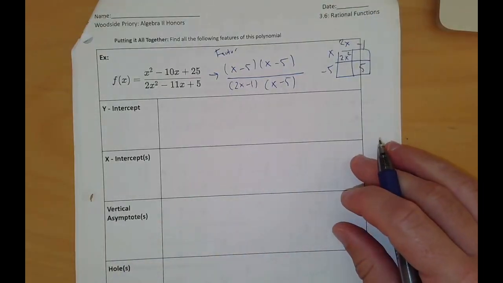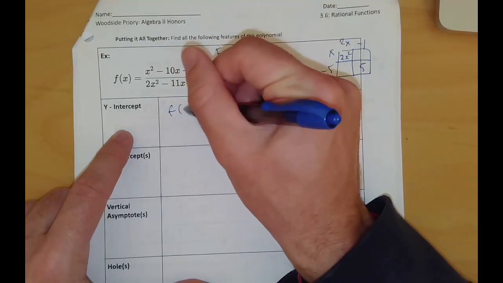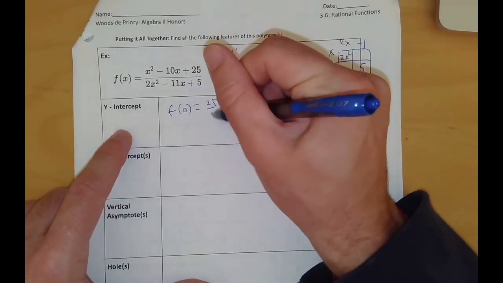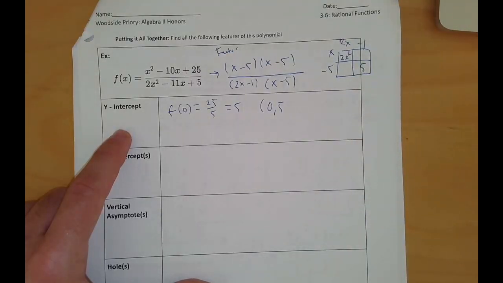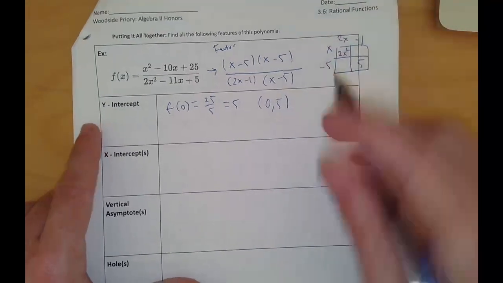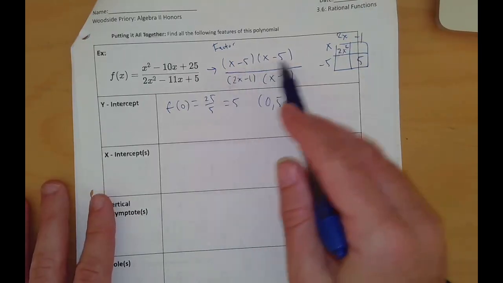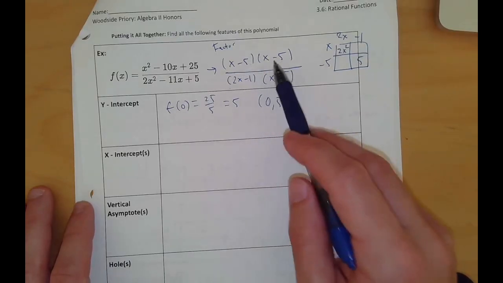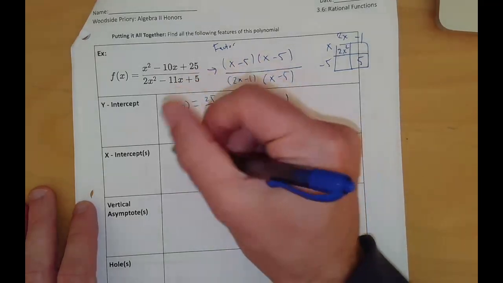Okay, let's go through each one. Y-intercept: always just plug in 0 for the y-intercept. F of 0, plug in 0 top and bottom. We're going to get 25 over 5. It's 5. Okay, that's 0 comma 5. X-intercepts: for x-intercepts, you're looking for a 0 that only appears in the numerator. Is there a 0 that only appears in the numerator? No, there is not. X minus 5 appears in the numerator twice, but it also appears in the denominator. Therefore, there is no x-intercept.